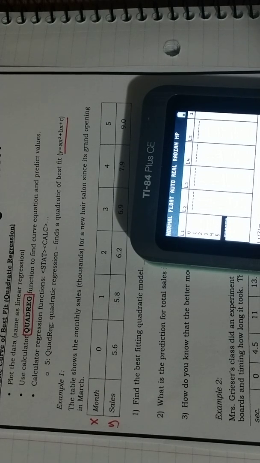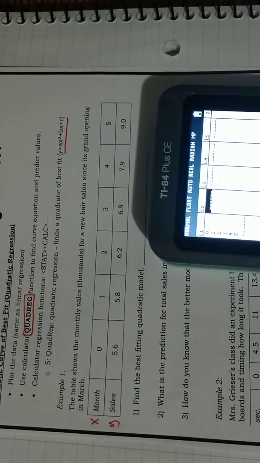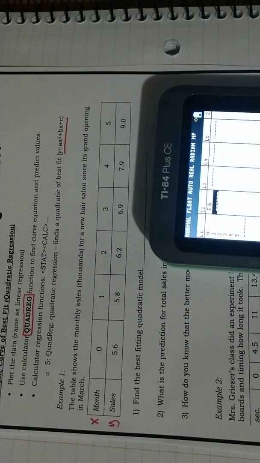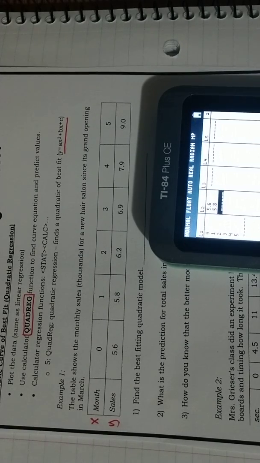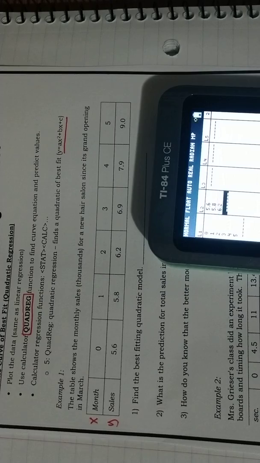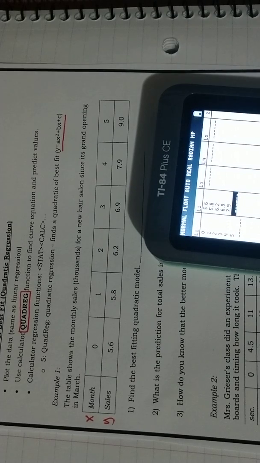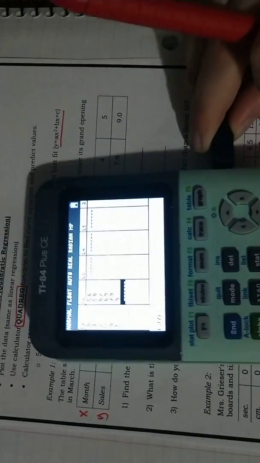Then we're going to do the same thing with L2, so scroll over to L2 and then put in all the y values, so the sales values. So 5.6, enter, 5.8, enter, 6.2, enter, 6.9, enter, 7.9, enter, and 9.0, enter. Okay, so there's all my data. Same process that we've done with all regressions.